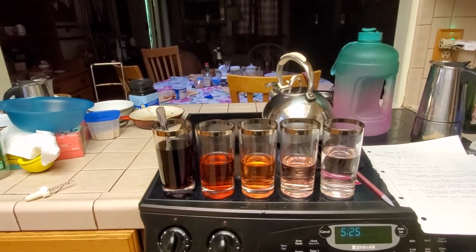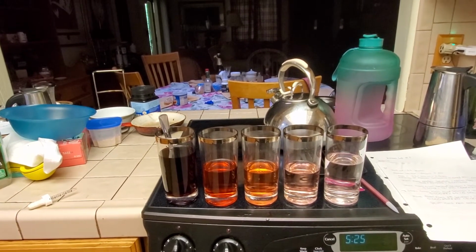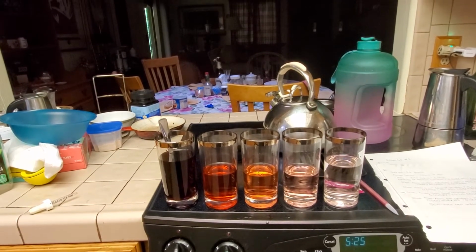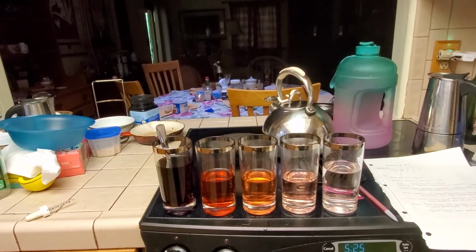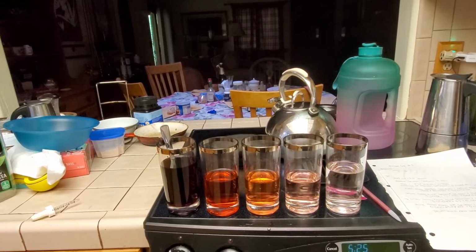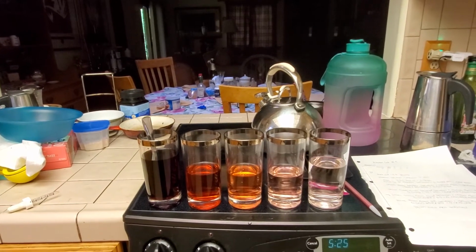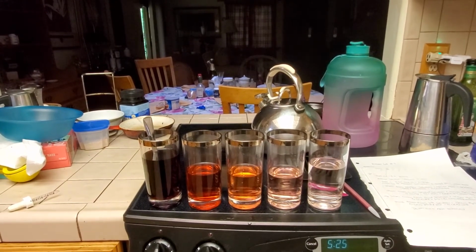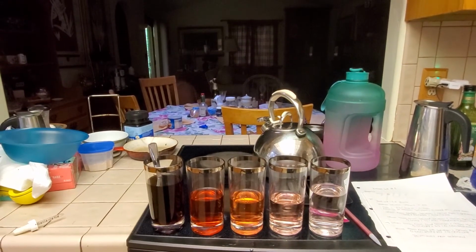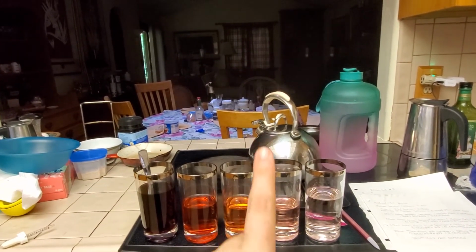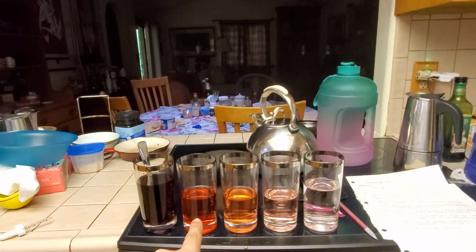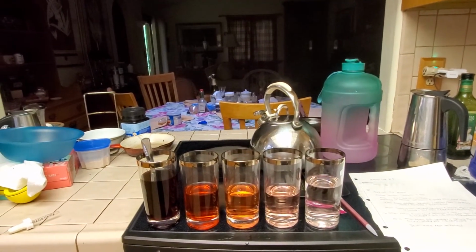So the 0.042 times the 20 milliliters that I put in divided by 200 would give us a total molarity of 0.0042.